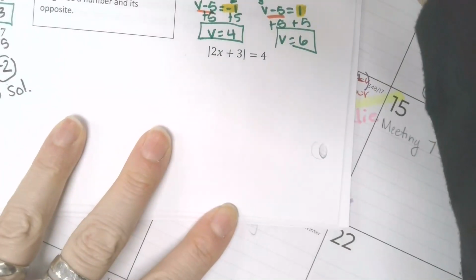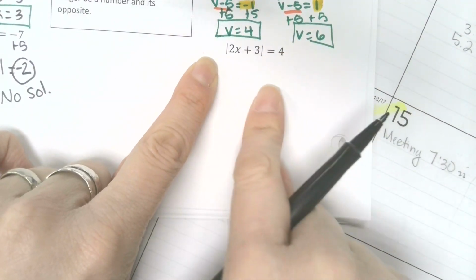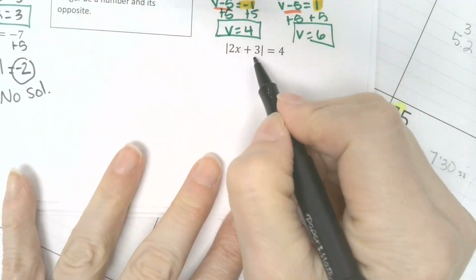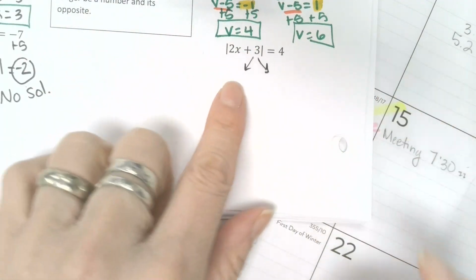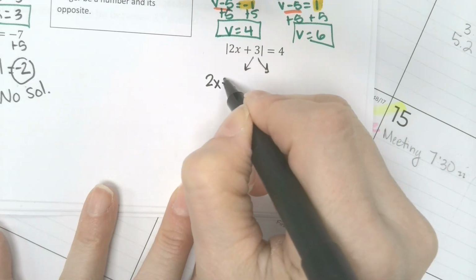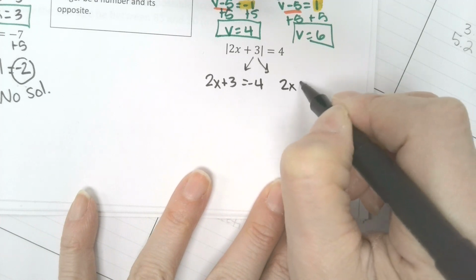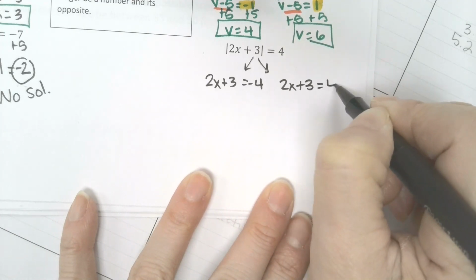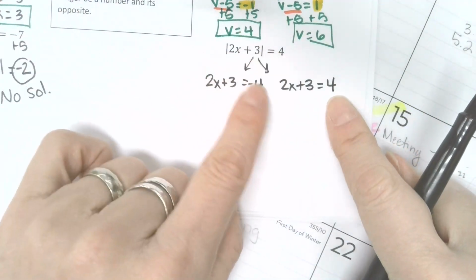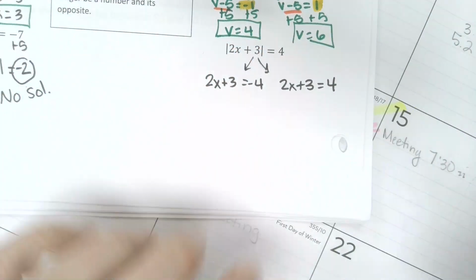Take a look at our next one here. There's nothing outside of this absolute value that needs to be added or divided to get rid of, so I immediately split this problem into 2. Now drawing those arrows is a choice. I just always do it. You don't have to. You can just start by writing 2x plus 3 equals negative 4 and 2x plus 3 equals 4. Now remember, you're dropping the absolute values, so that negative is now okay to have, because the absolute values get dropped at this stage.